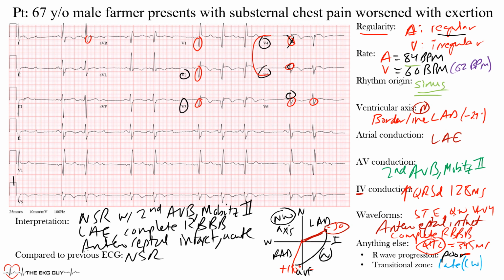So this EKG shows normal sinus rhythm with a second degree AV block, Mobitz type 2, left atrial enlargement, complete right bundle branch block pattern, and an anteroseptal infarct. And this is likely an acute event, as we saw here. All right. Well, that's the end of this EKG of the week. I hope you learned something.